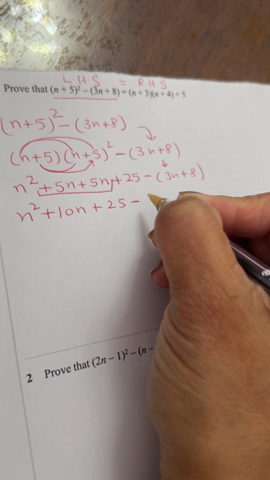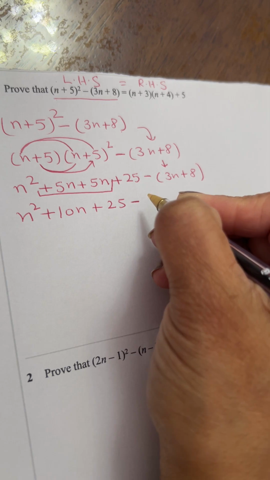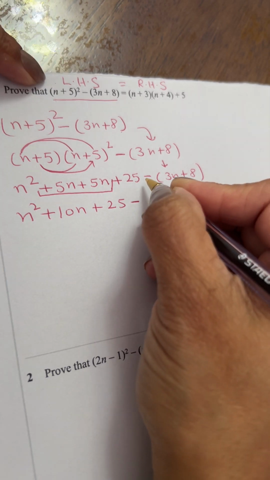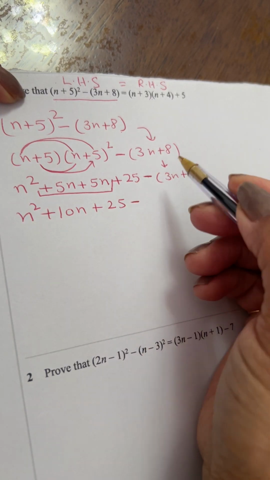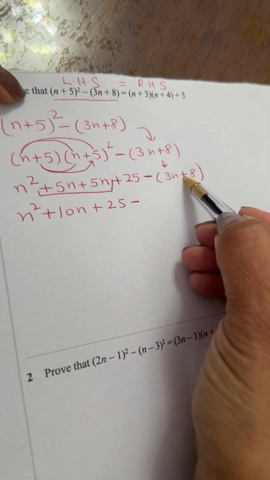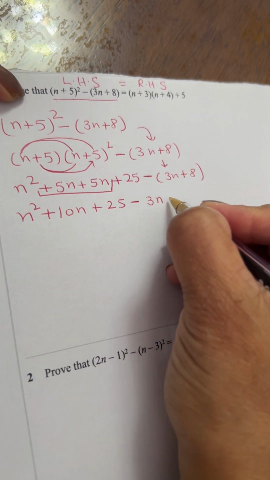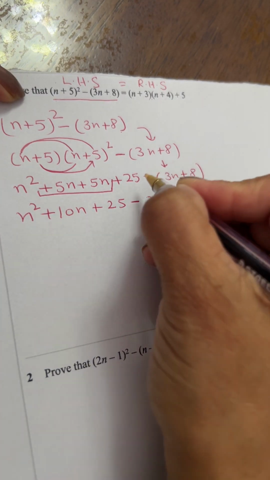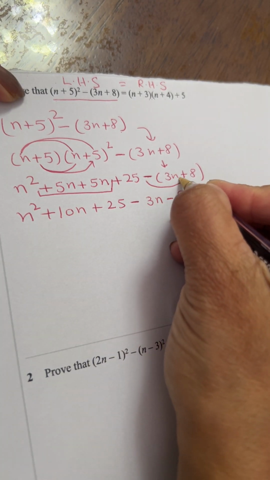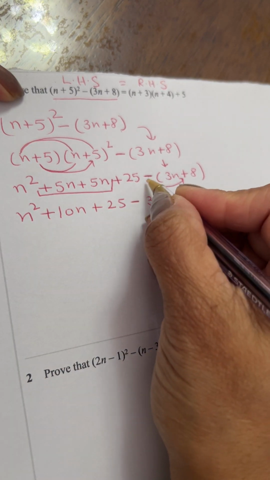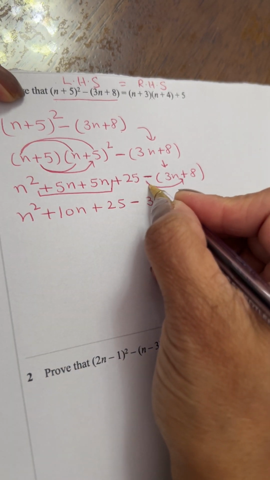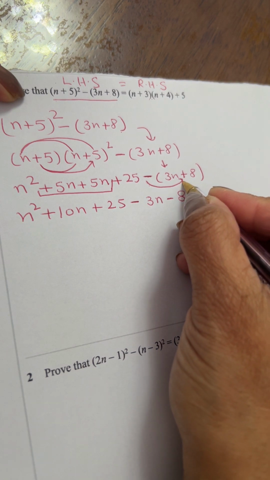Now I am ready to open up the brackets on the other side. When I open up the brackets, just be careful, there is a negative sign in front of the bracket. When we have a negative sign in front of the bracket, the inside signs always change. So you have minus 3n, and minus times plus becomes minus 8. Always remember, if there is a negative sign in front of the bracket, the inside signs will change.